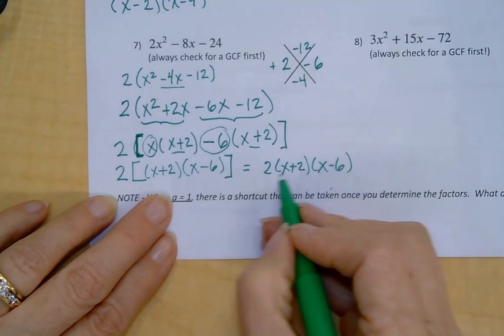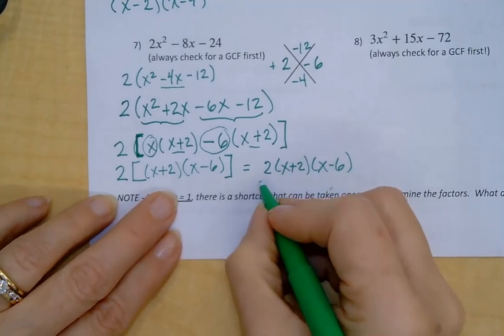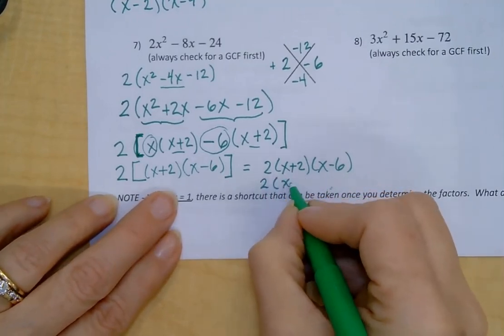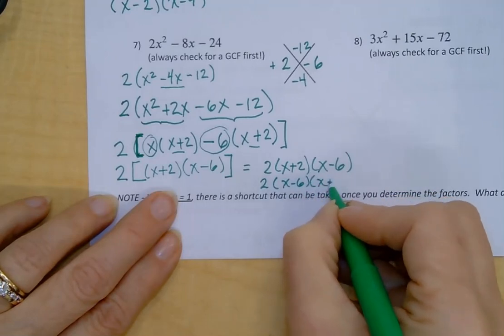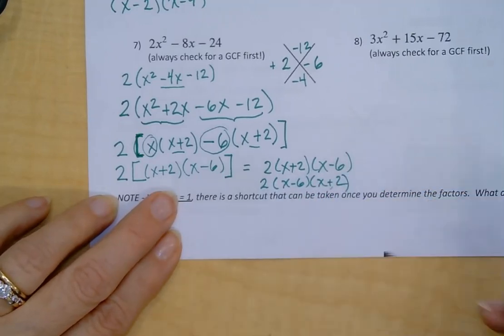Okay, and you know the order doesn't matter for these, right? You know that this could be 2 times x minus 6 times x plus 2, and it would be the same thing. Okay.